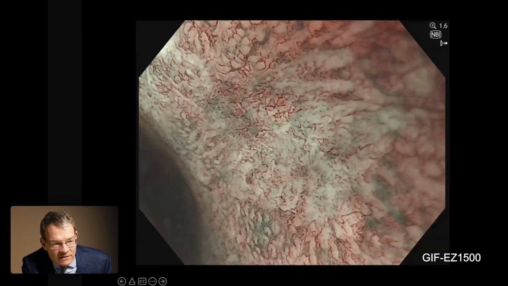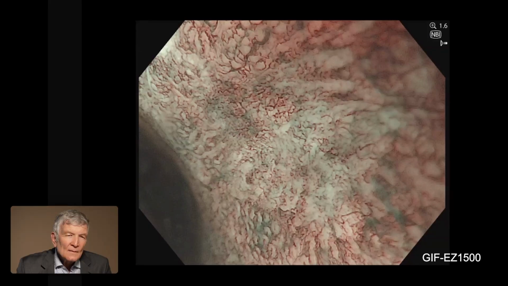There's no connection, there's no mucosal structure anymore. So I think this is a nice example of a small early Barrett's cancer lesion. No, absolutely. But honestly, the high-grade dysplasia looked worse before, right? Exactly, yes. Okay, very good.